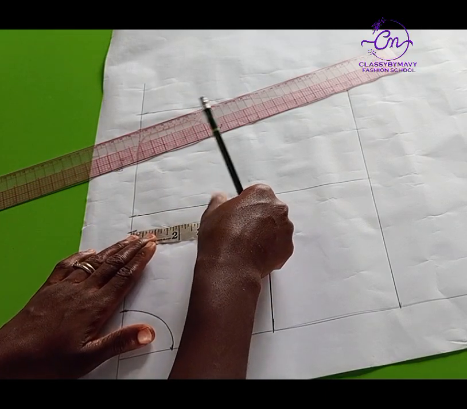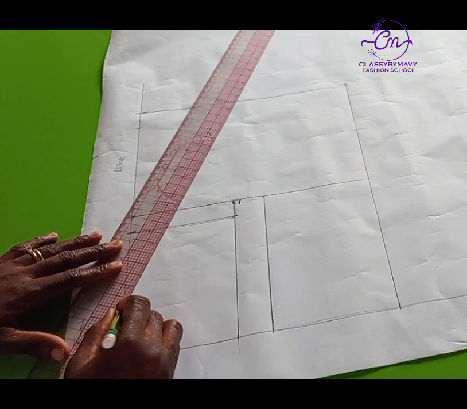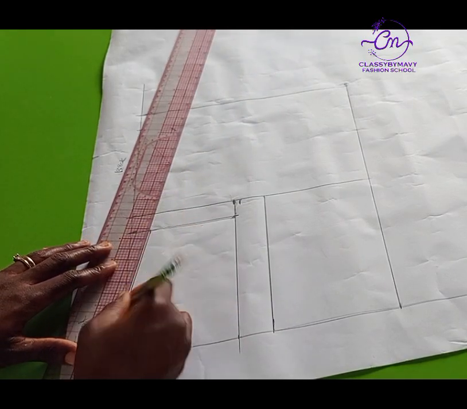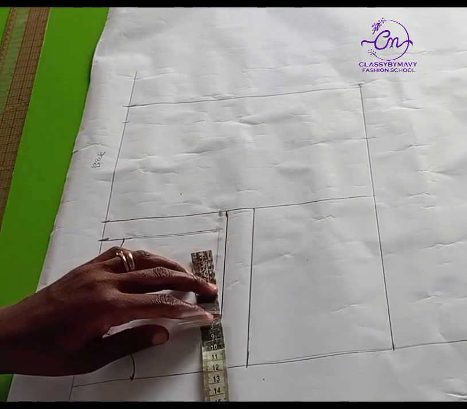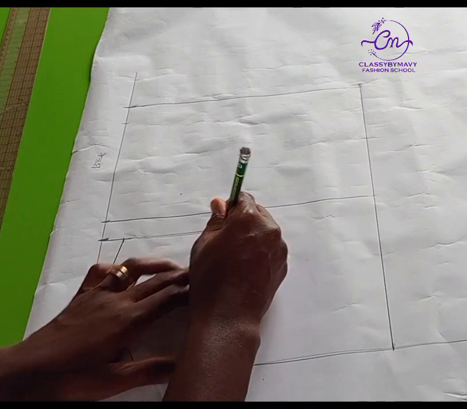Now I'll divide this line into 2, but before then I'll have to slope the armhole. I am sloping. For an adult, you slope by 1.5, but for a child, slope by 3/4 inch. It is standard and it works very well. So I have sloped. Now this is the front.